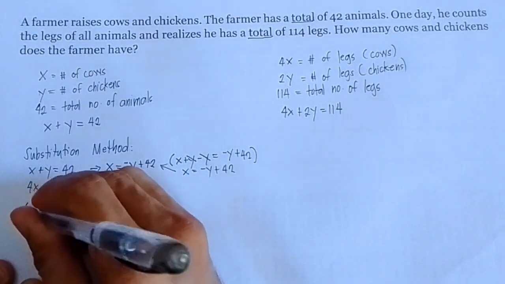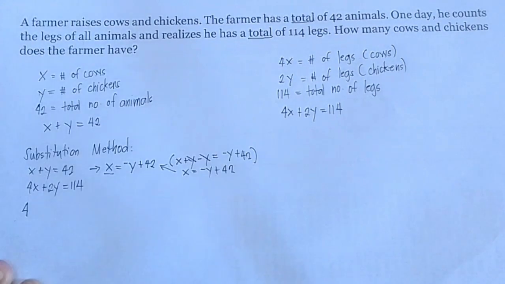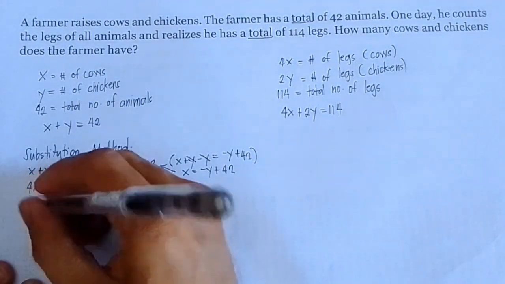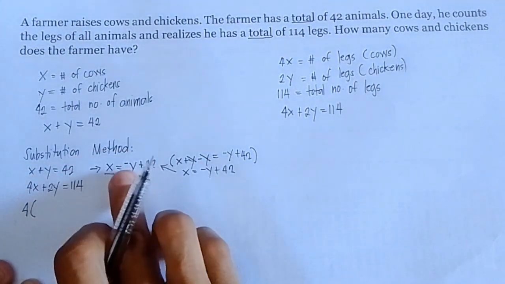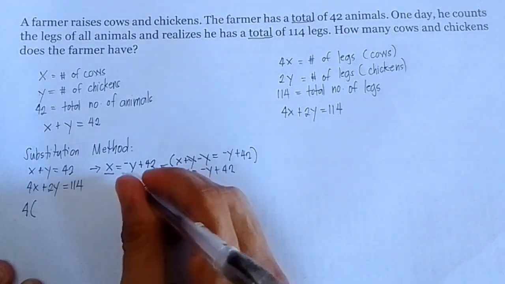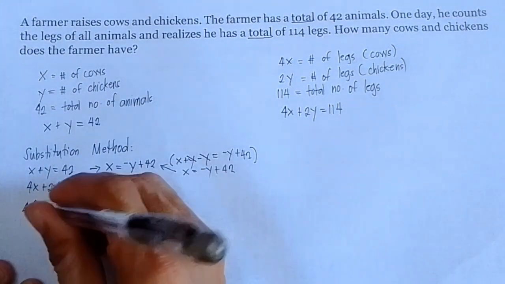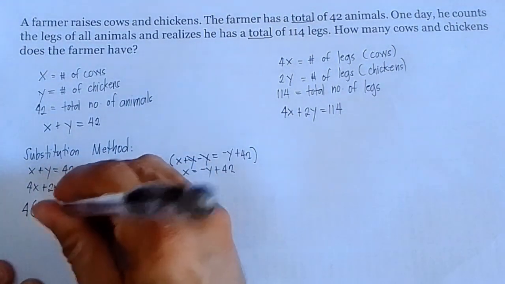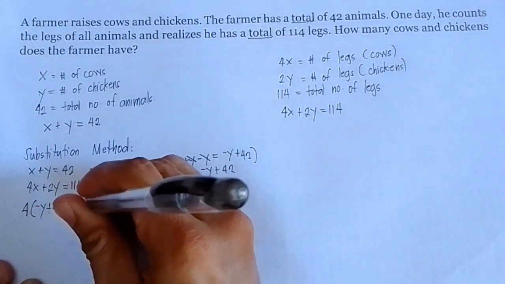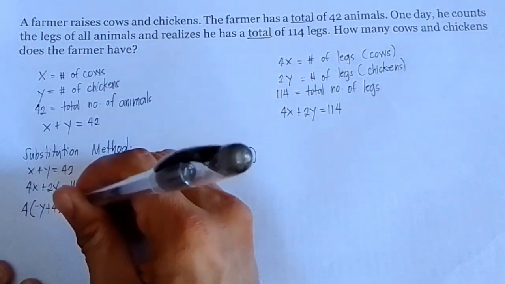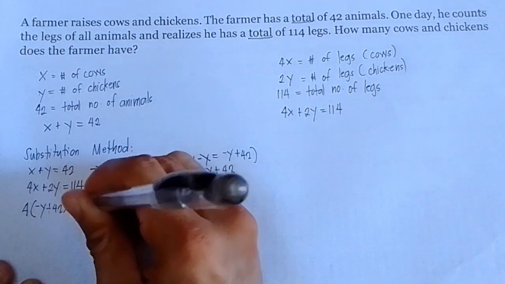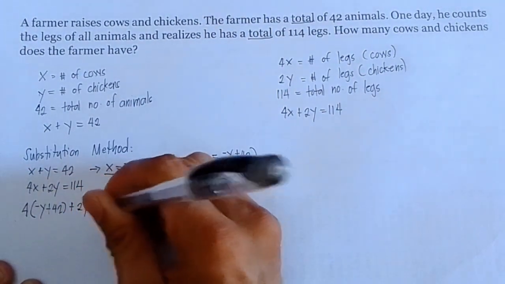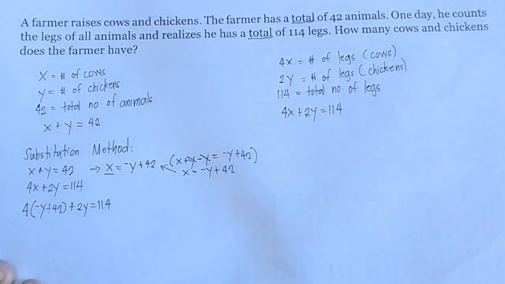So that would be 4. 4x is 4 times x. So that would be 4 times, instead of writing x, we have to replace it with negative y plus 42. Then you just copy the remaining terms there. So plus 2y is equal to 114.